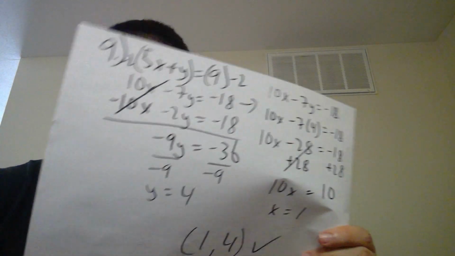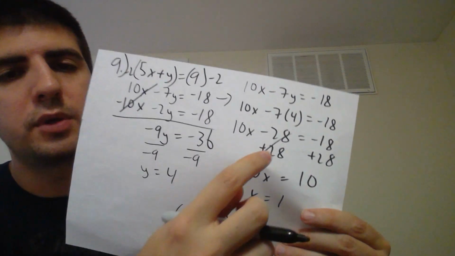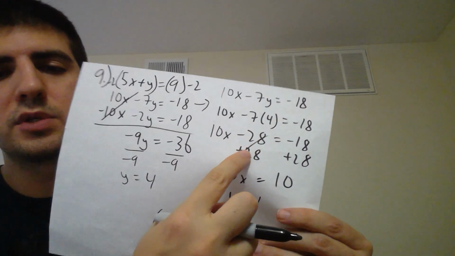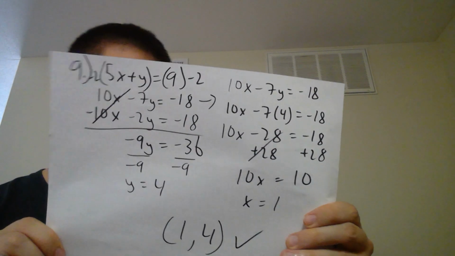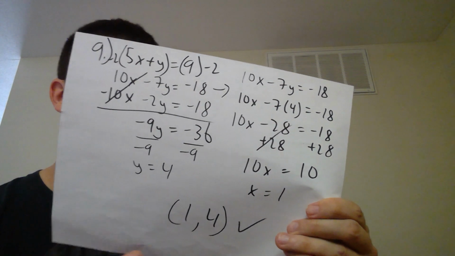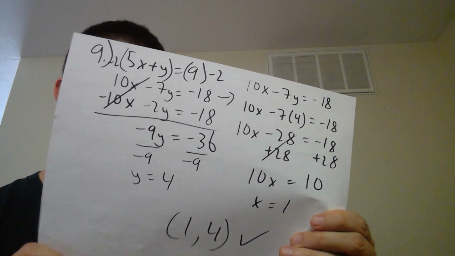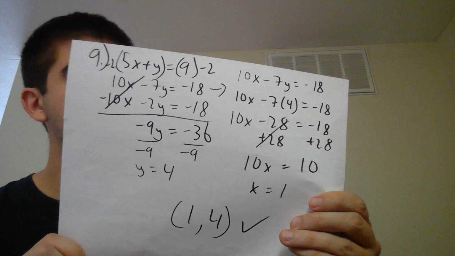I got 1. I think I did that right. So here, negative 7 times 4 is negative 28. You can see what I did from there. And I know that these 2 lines intersect at the point 1, 4.